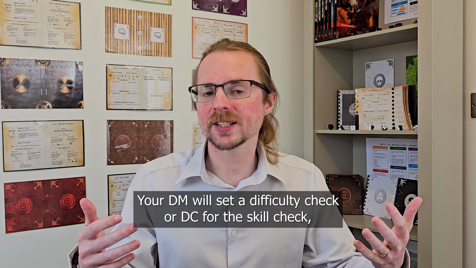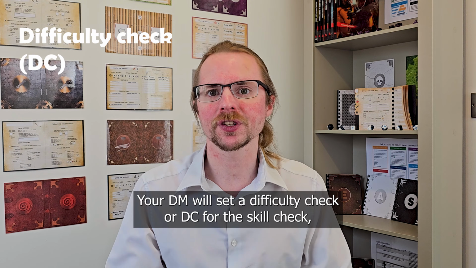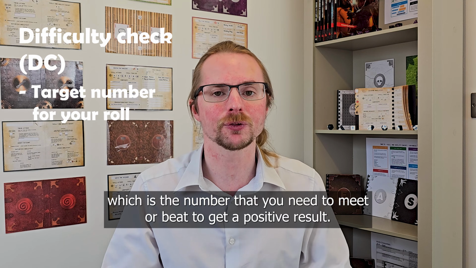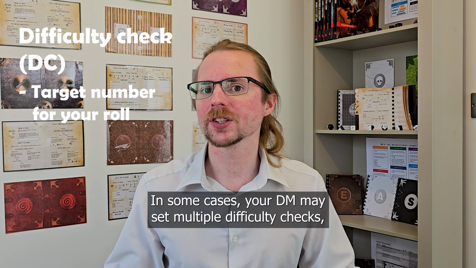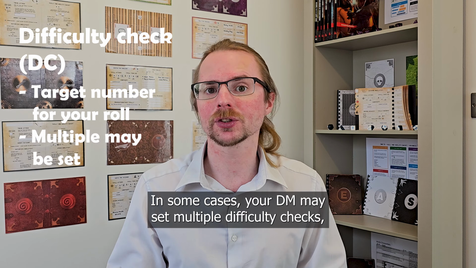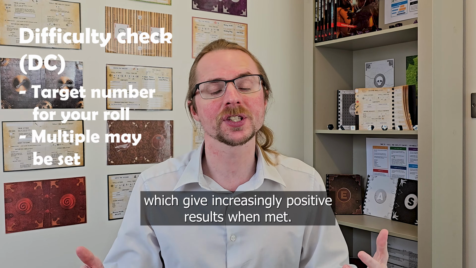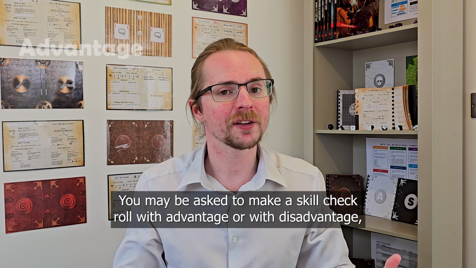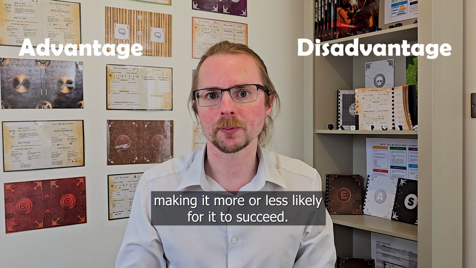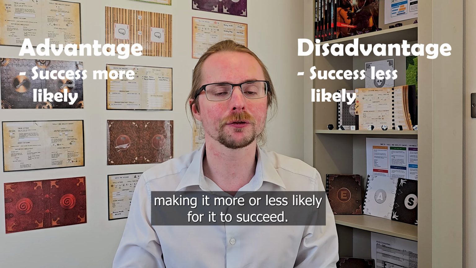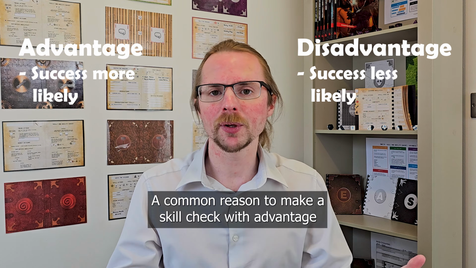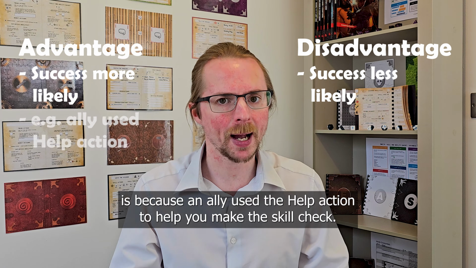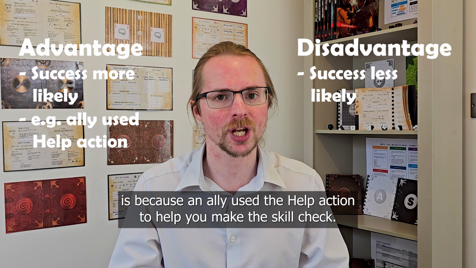Your DM will set a difficulty check or DC for the skill check, which is the number that you need to meet or beat to get a positive result. In some cases, your DM may set multiple difficulty checks, which give increasingly positive results when met. You may be asked to make a skill check roll with advantage or with disadvantage, making it more or less likely for it to succeed. A common reason to make a skill check with advantage is because an ally used the help action to help you making the skill check.